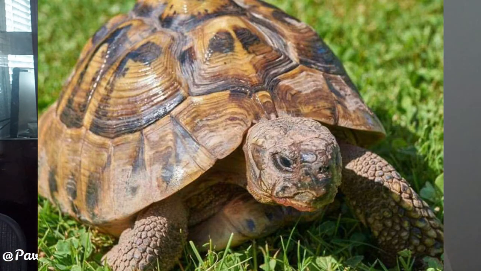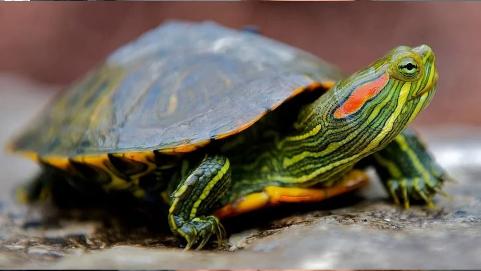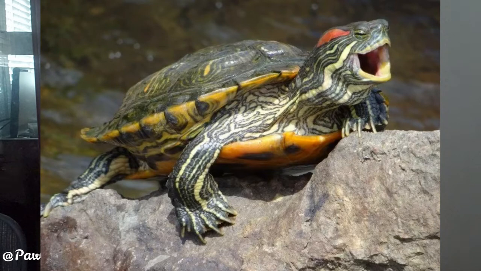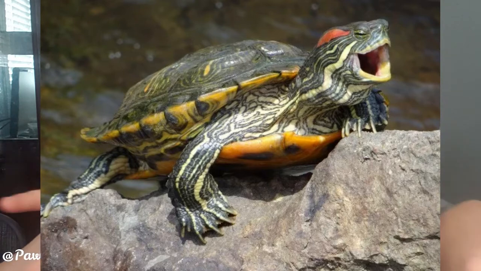In between their claws, if they're webbed, that's a turtle, like a water-dwelling turtle. If they're not webbed and their arms are bent and they're short, that's a tortoise. And like I said, this water-dwelling turtle should have webs in between their claws. They have very long claws too. It helps them swim.